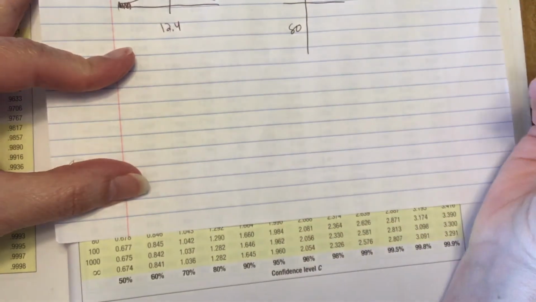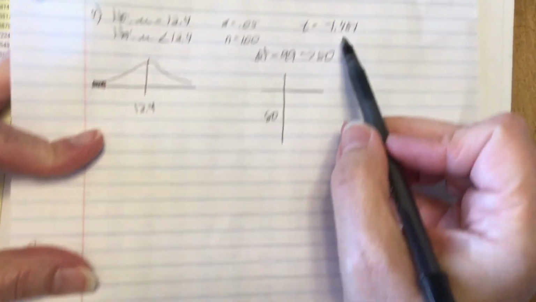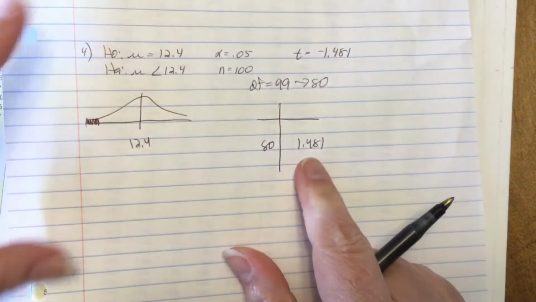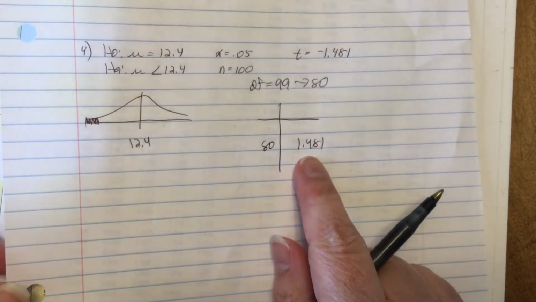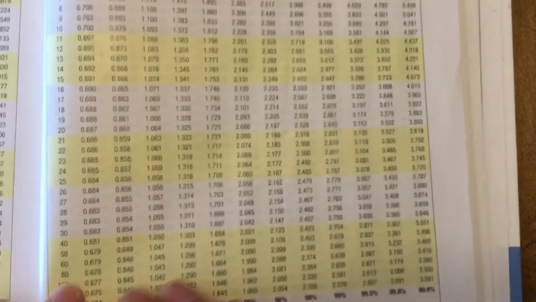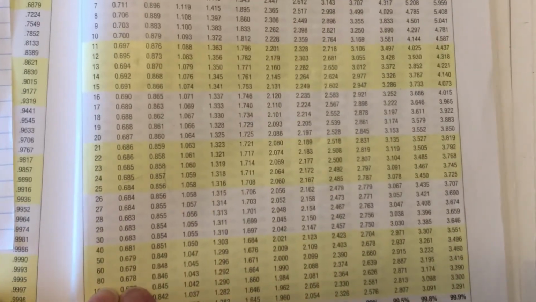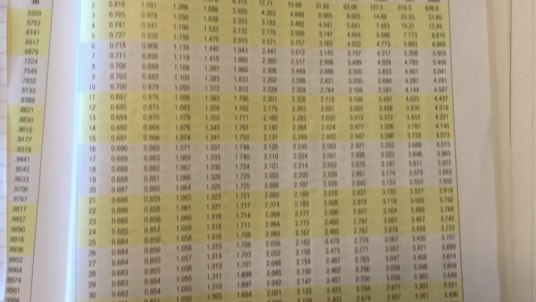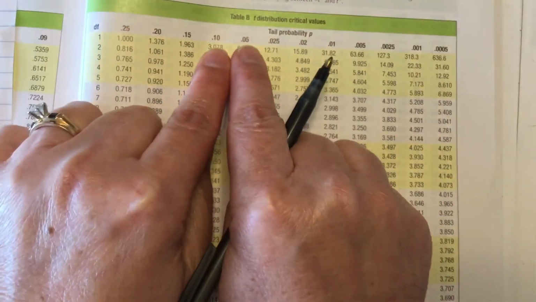And again, my t statistic is negative, but I'm going to ignore the negative. So I'm just going to look for 1.481 on the 80 line. So it's between these two, which means my p-value is between 5 and 10%.